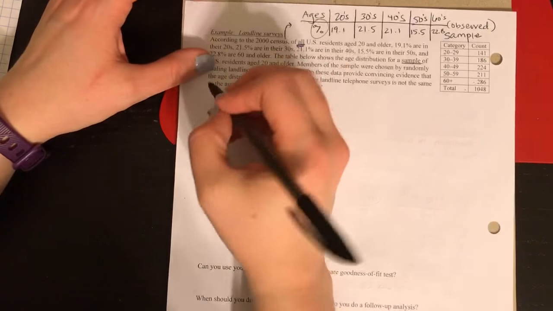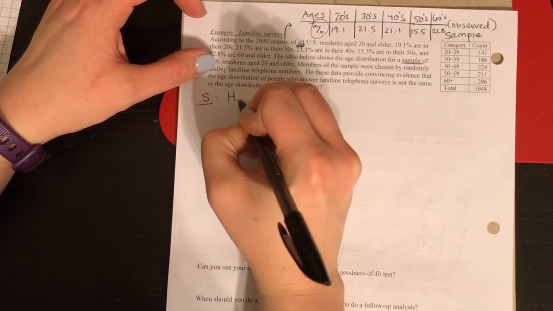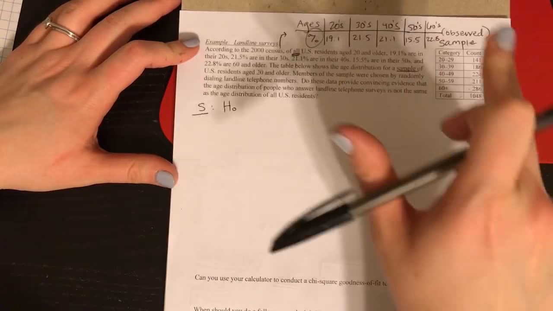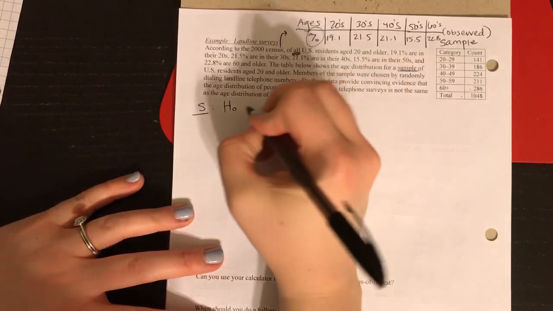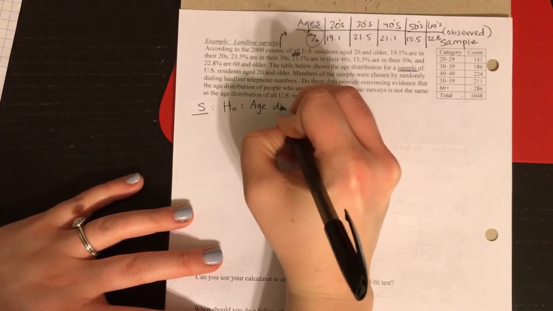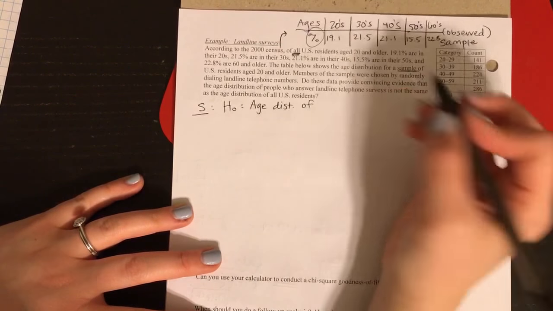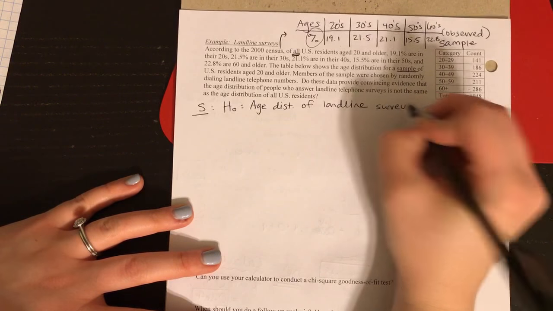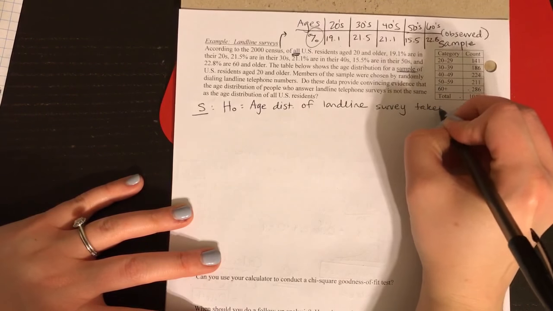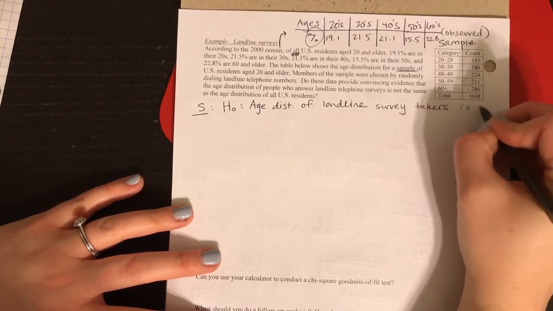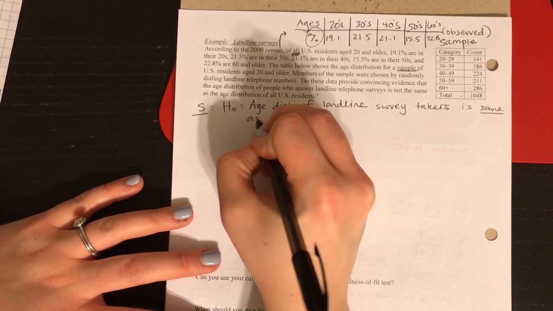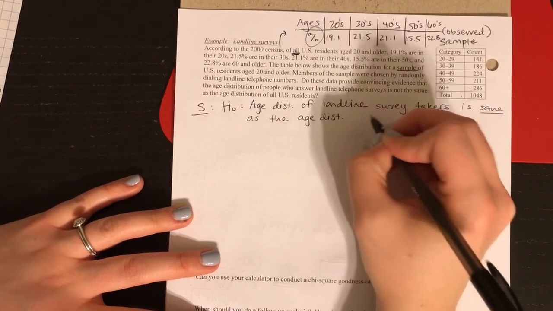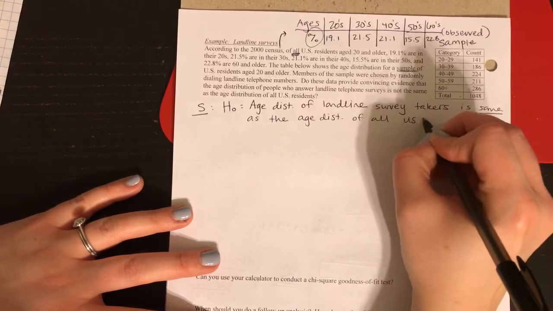All right, so let's do our four-step process. Our state. The null hypothesis is going to be that we think the age distribution of all U.S. residents matches the landline survey. So we would say something like age distribution of landline survey takers is the same as the age distribution of all U.S. residents.